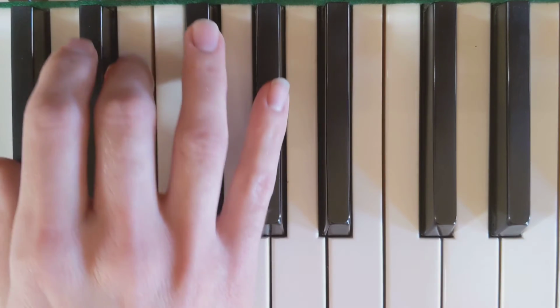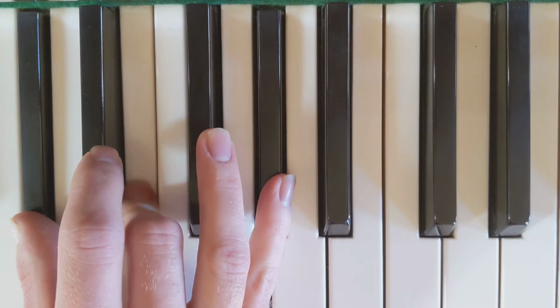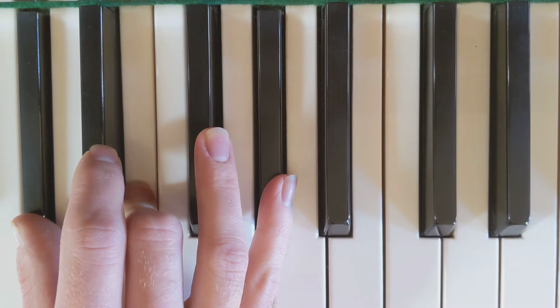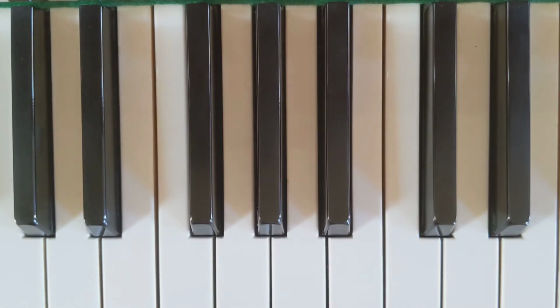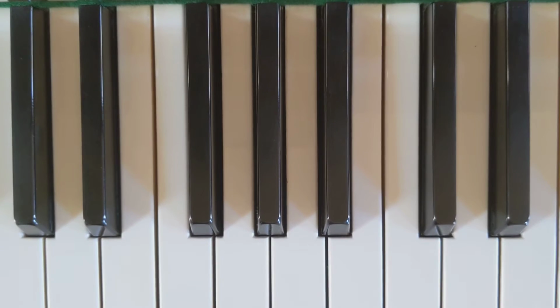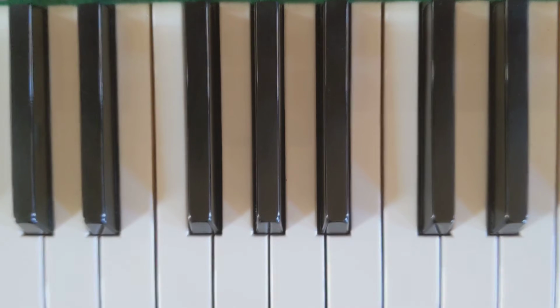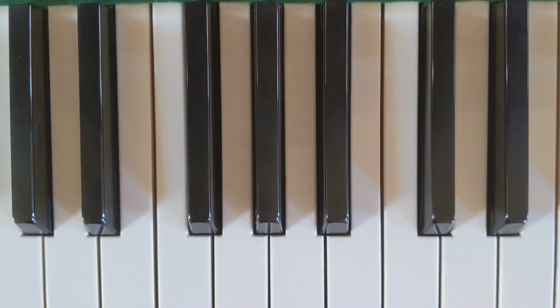And then our last chord. And with this one, we're going to go with the way bottom. We're going to go with the starting note. And that chord progression would work perfectly.